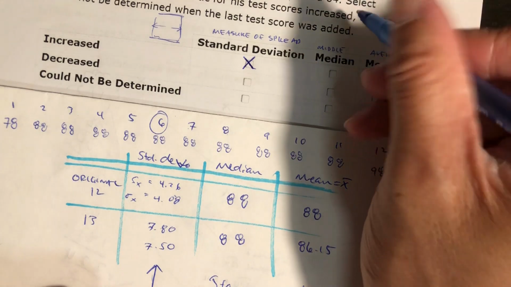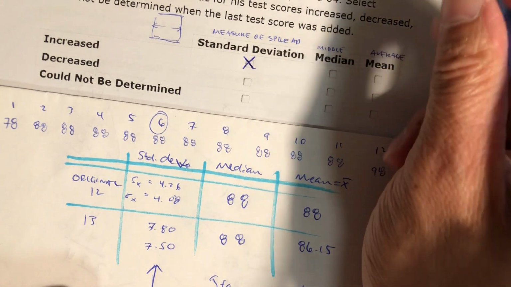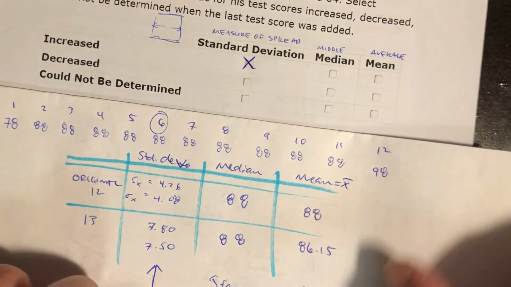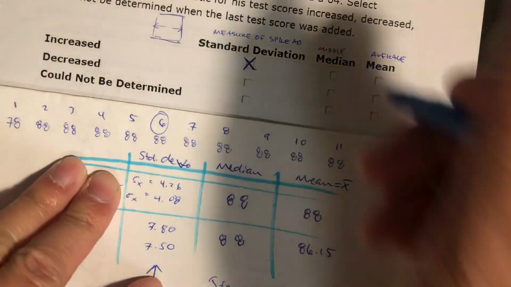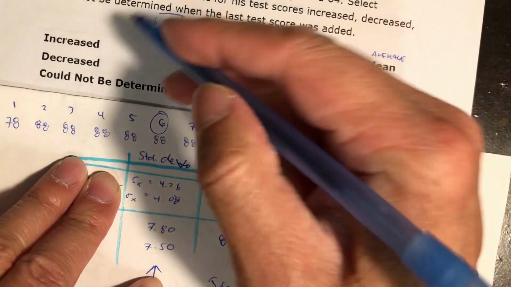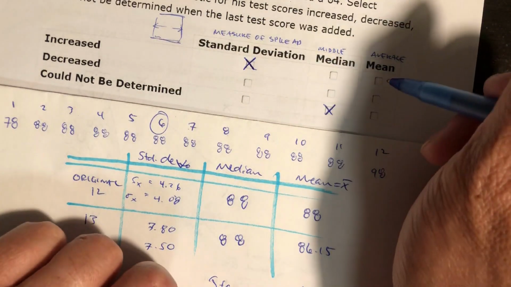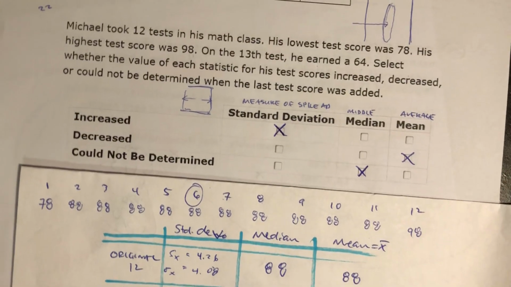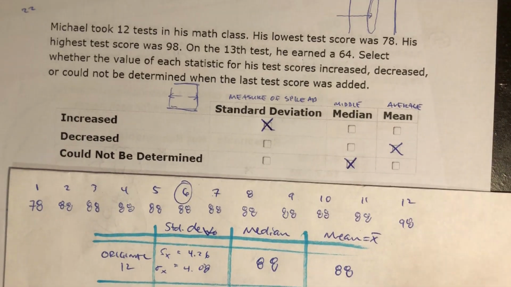The median stays. I guess you could put cannot be determined, but it's not increasing, not decreasing, so this would be your best option. And then the average decreased. And those are your answers for question number 22.